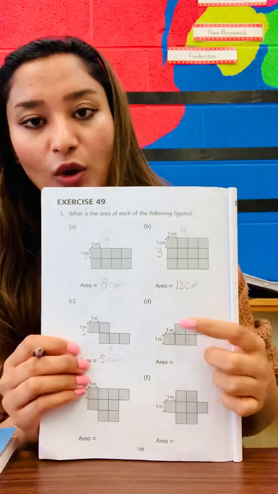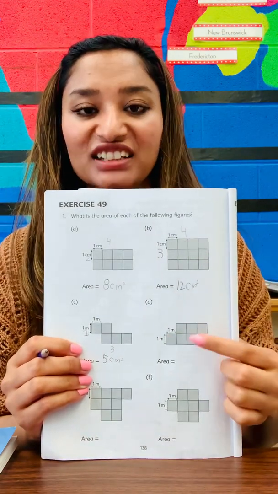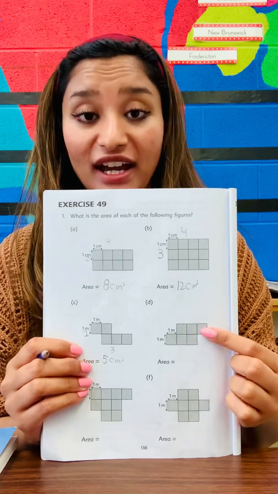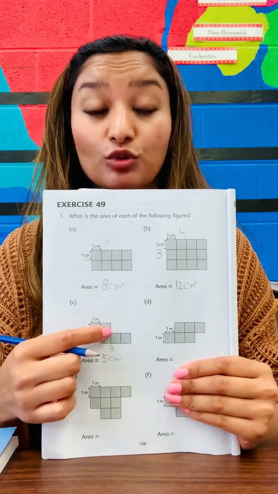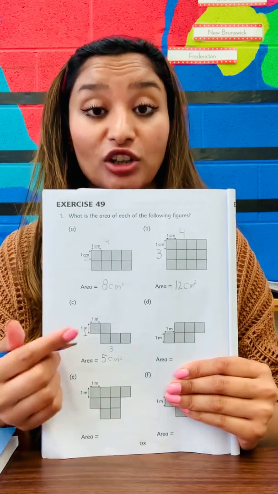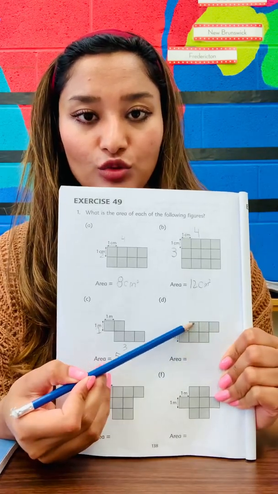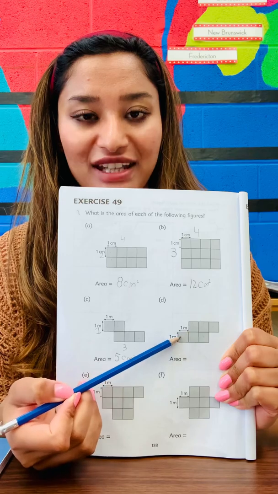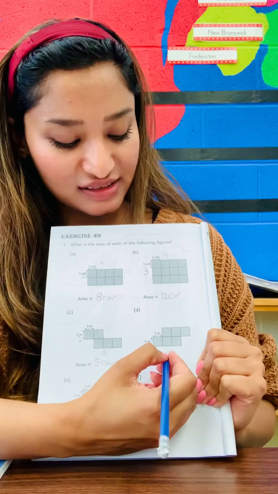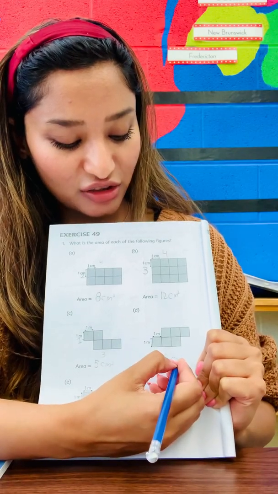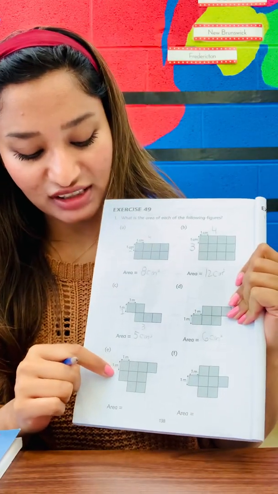Then we're going to do the next one. For this one as well, because it's uneven, we can again either count, or we can multiply and then remember to add the squares that were not added earlier. Let's do 1, 2, 3, 4, 5, and 6. So the area of this figure is 6 centimeters squared. Now let's look at this one.